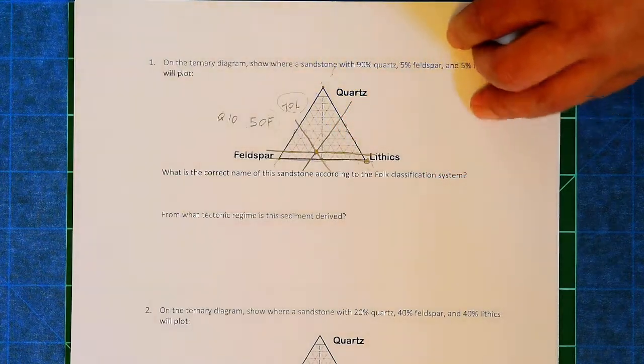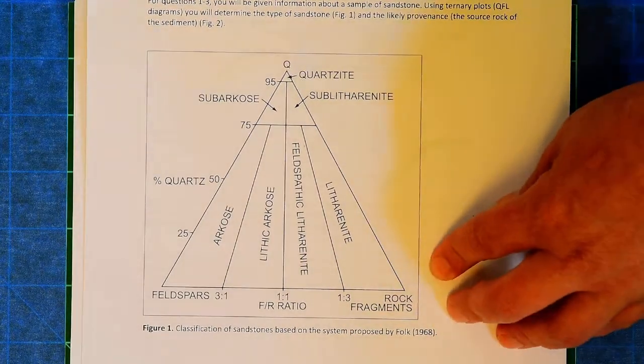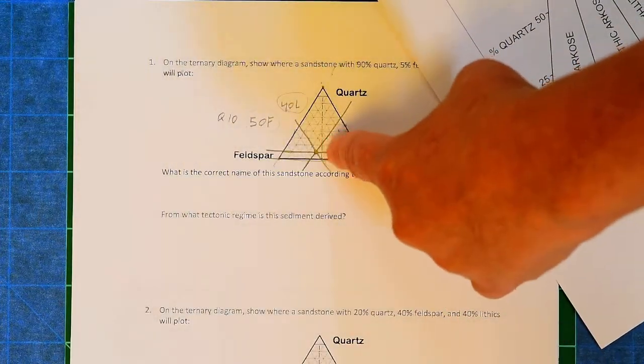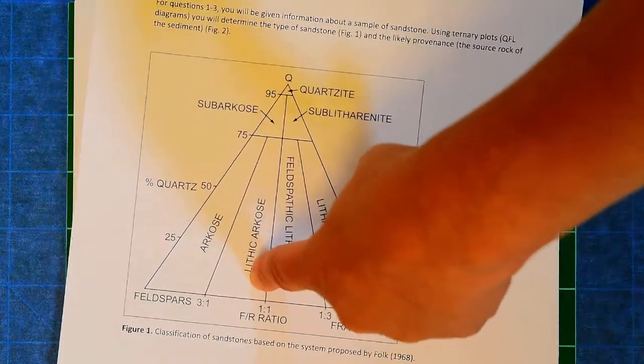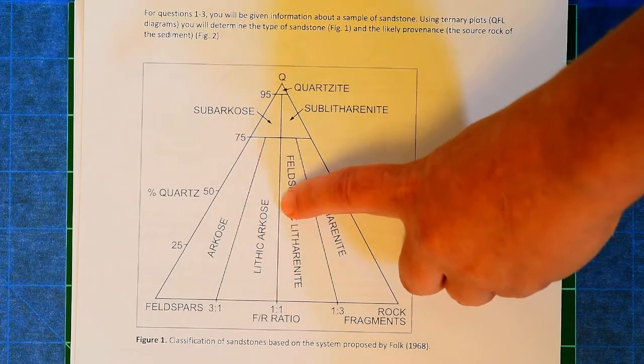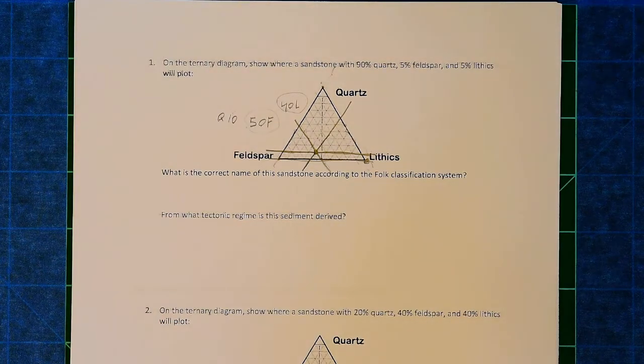So if we were looking at that, then we can look at this chart right here, and that rock was somewhere down right around here. Thus, that sedimentary rock would be a lithic arkose. So hopefully you now know how to plot those. You have 3 of them to do.